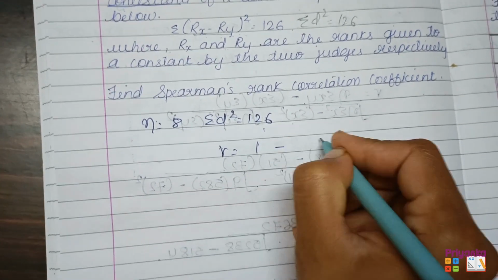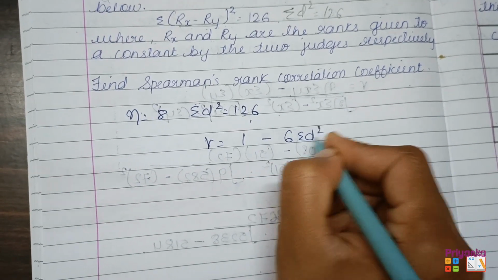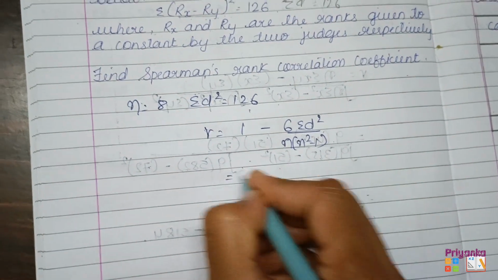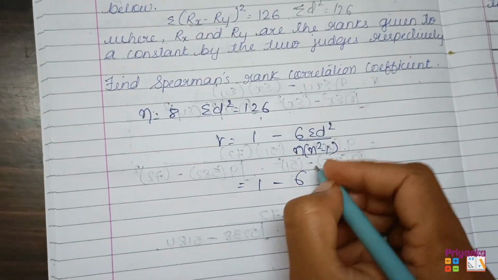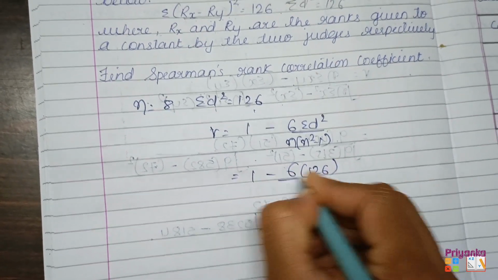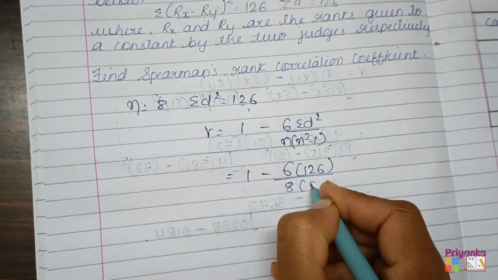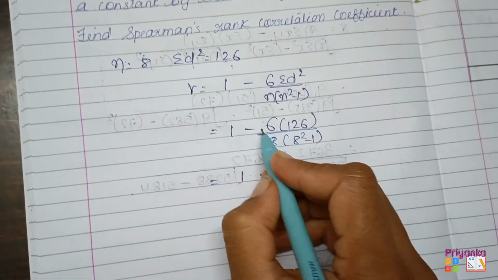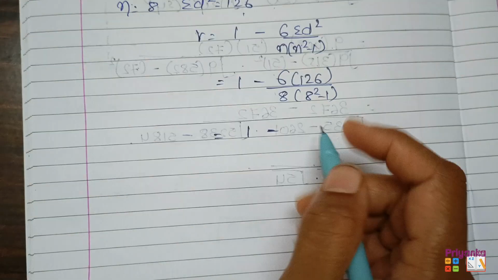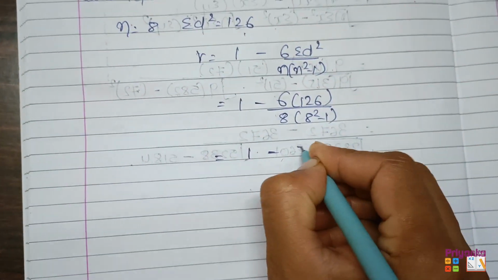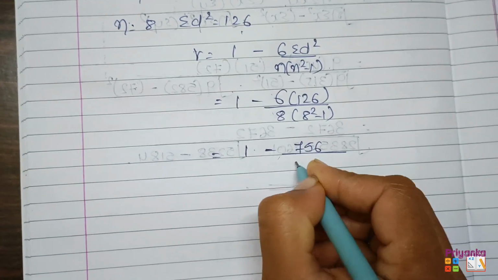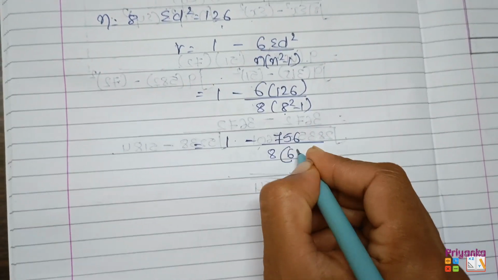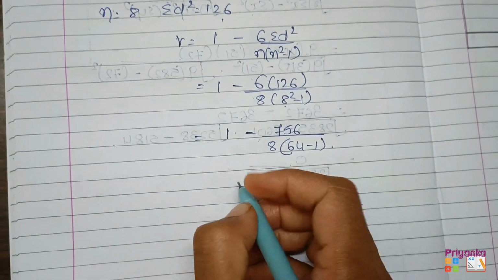That is 1 minus 6 sigma d square upon n into n square minus 1. 1 minus 6 sigma d square is 126 and we found n as 8, upon 8 square minus 1. 1 minus 6 into 126, here we found 756. 8, keep as it is. 8 square means 8 8s are 64, minus 1.